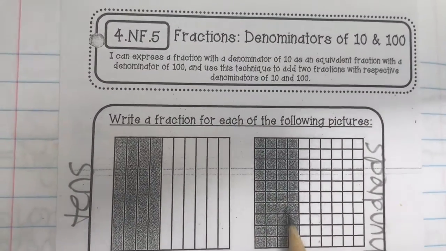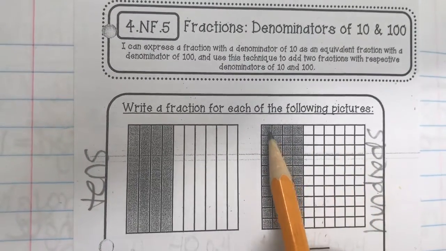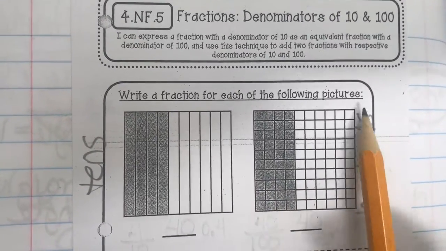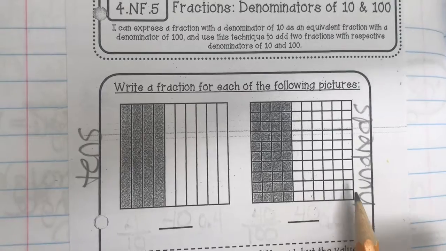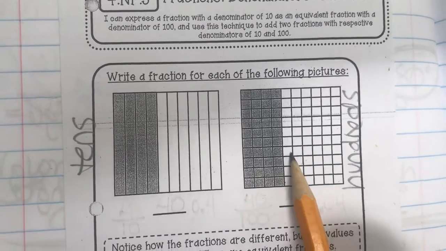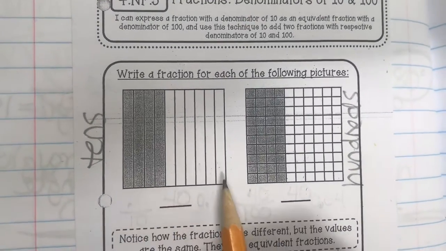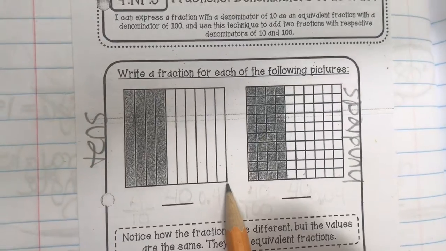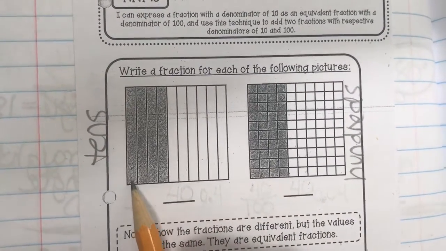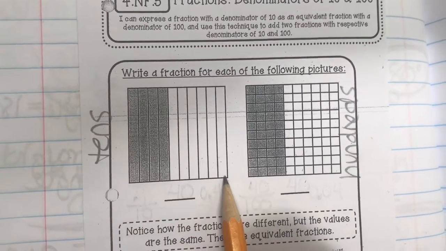I know the shaded ones might be hard to see, but each one of these blocks represents one, and there are 10 blocks in each row, and there are 10 rows, and so this whole board adds up to 100. If you were to count every single little square, it would be 100, so it's called a hundredths board. This one is the same shape, and it basically represents the same amount. It represents 100, but instead of dividing it into ones, they've divided it into tens. So each one of these rows represents 10, and there are 10 of them, and that gets us to 100 as well.